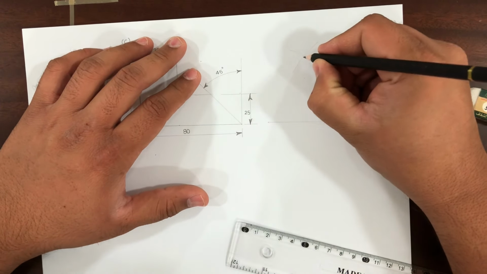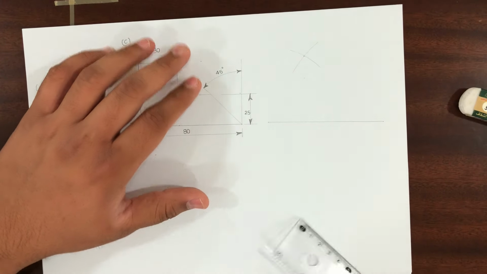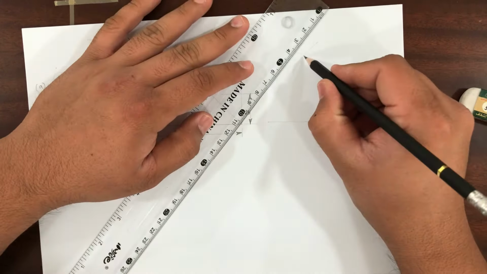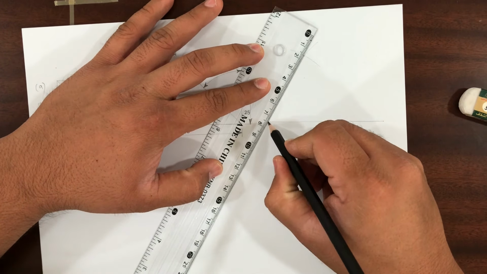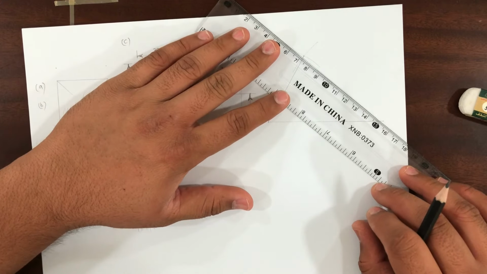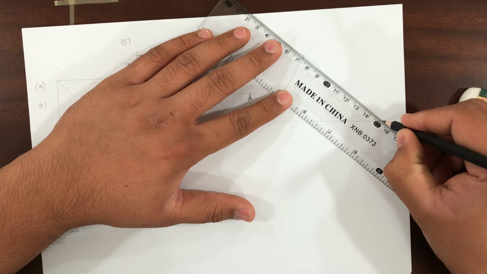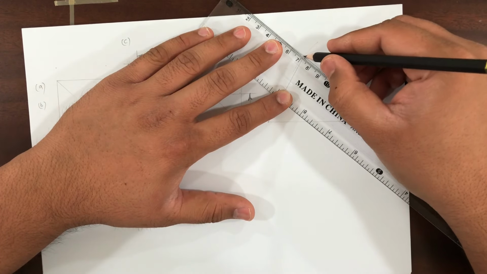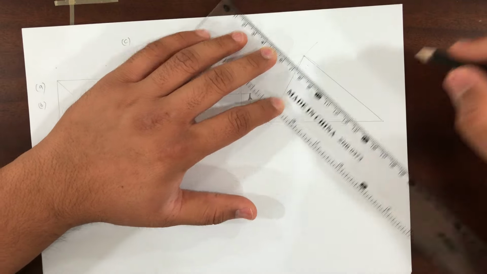Okay, so this is the point, where this point must be joined with the two ends of this line, to the left hand and to the right hand.